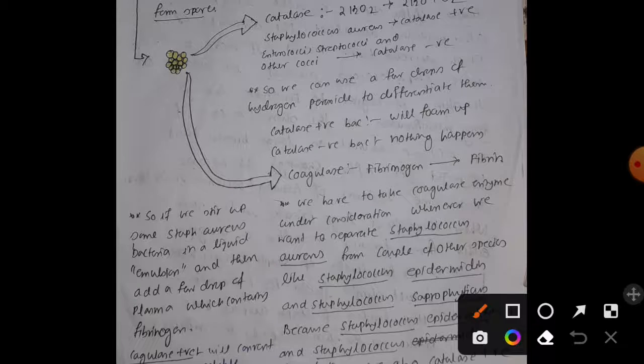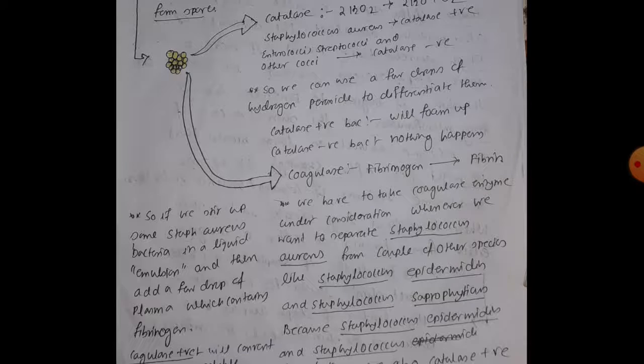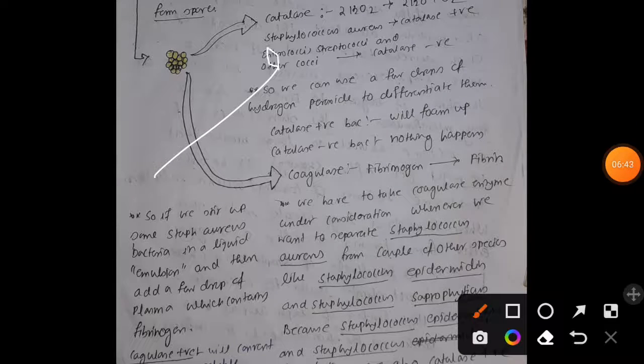The condition resembles what I showed you, where all three specimens showed foam formation. Under such circumstances you cannot use catalase for your experiment.